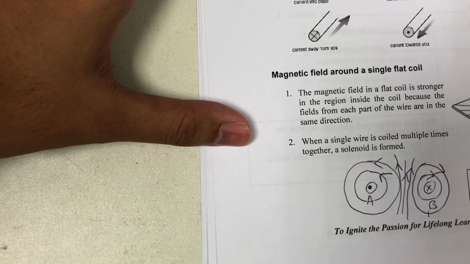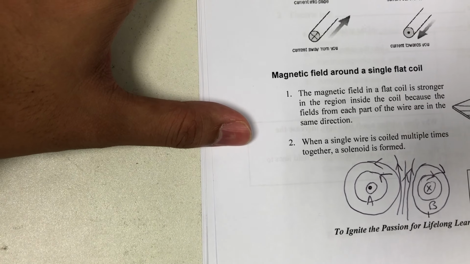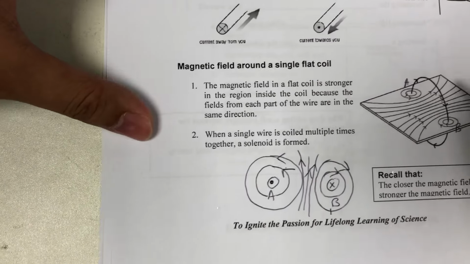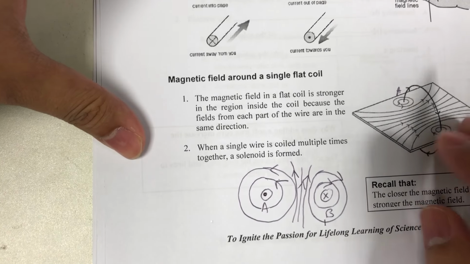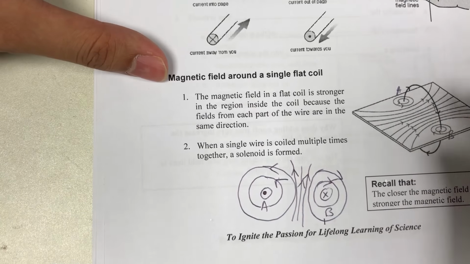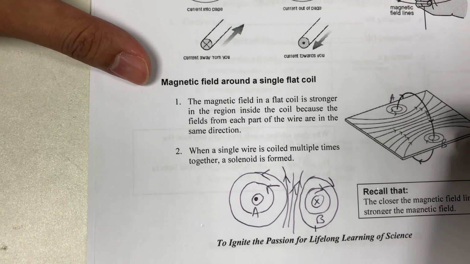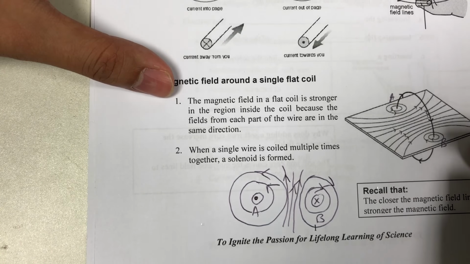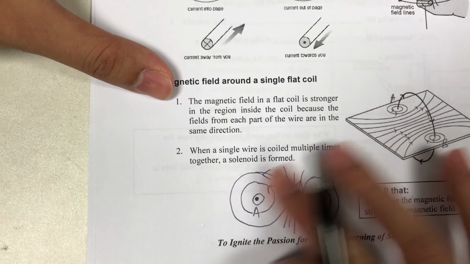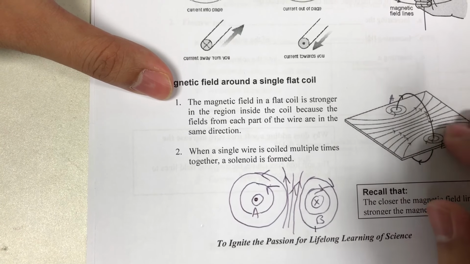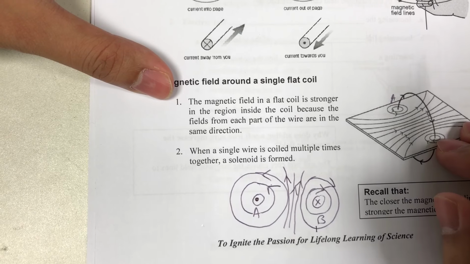So how do we make use of this new effect now? This new effect is very important to us because we have been looking at it for a while. What do we mean by this? We are actually looking at this when we are using a solenoid.